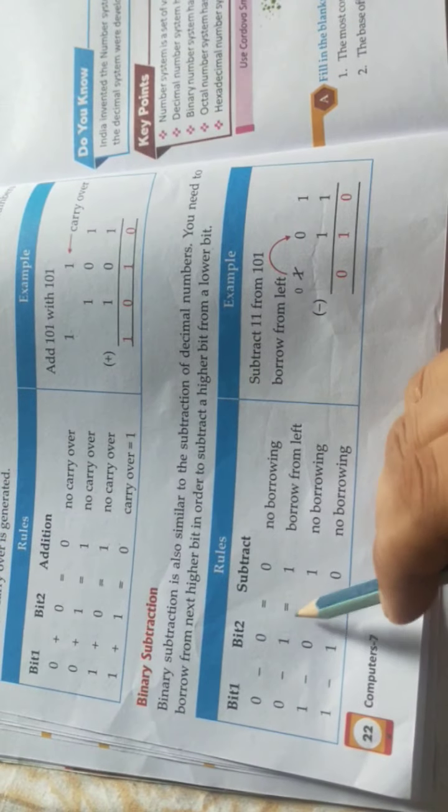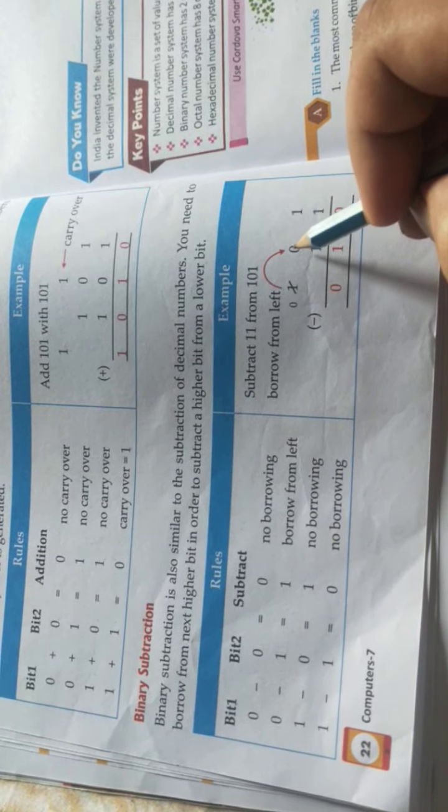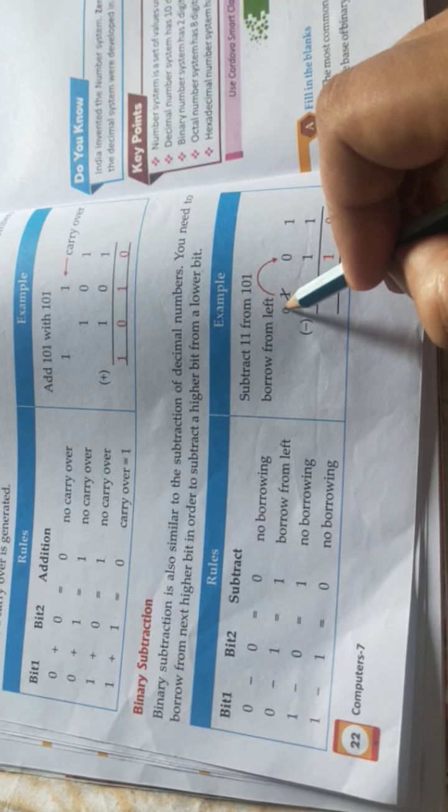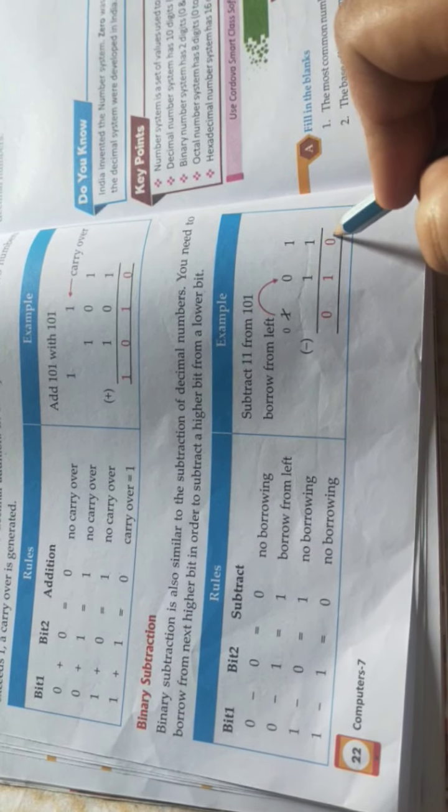Okay, the thing over here is 0 minus 1, which according to the rule is 1, but since the number above here is 0, you will be borrowing from here. Okay, so the borrowed number over here will not be relevant. Since you have borrowed 1 over here, you will have 0 over here. So this 0 will come down over here. So the answer ultimately will be 0 1 0.